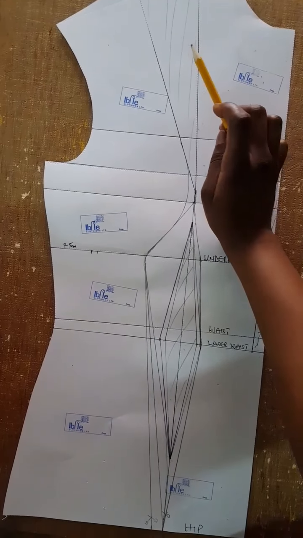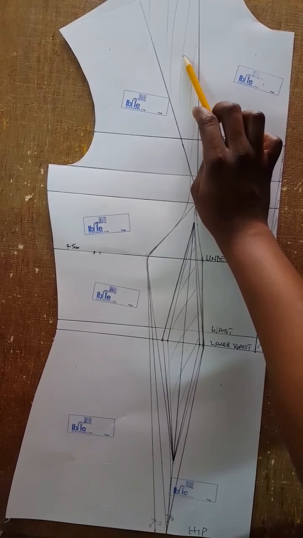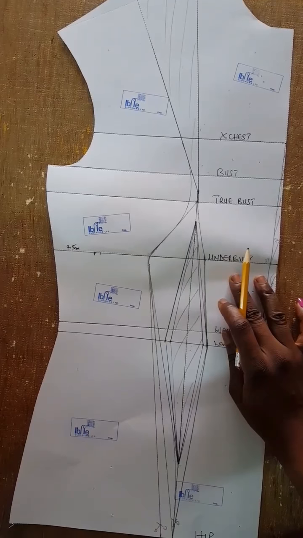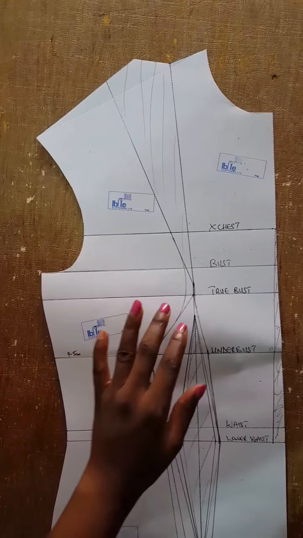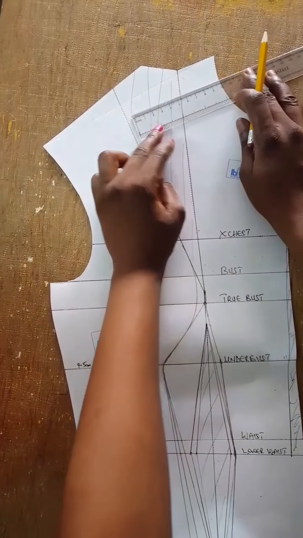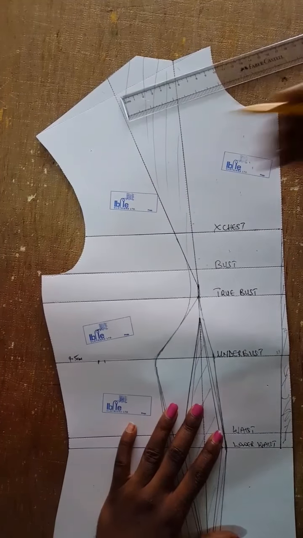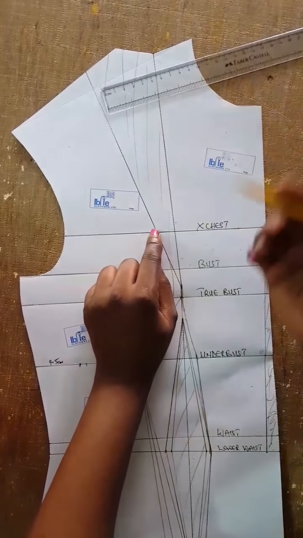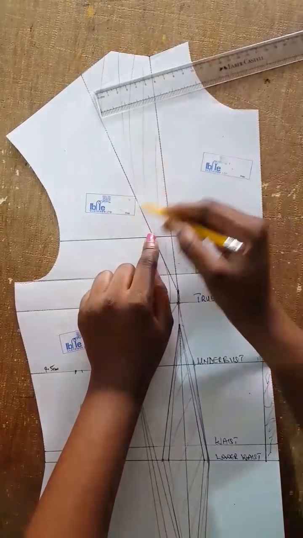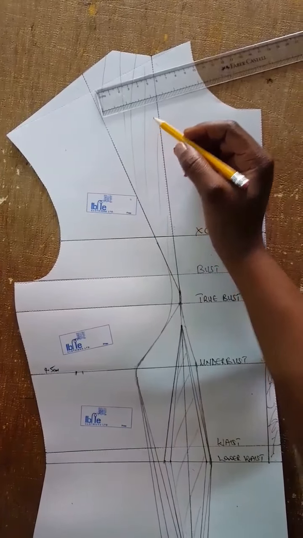You need to double your darts or widen your dart by half of whatever value you have. In essence, say for instance, the dart for my client is 7 centimeters, and I need to draw a very wide neckline. I have to increase this, because there's still going to be shoulder on it, I can increase it by half of my 7.5.